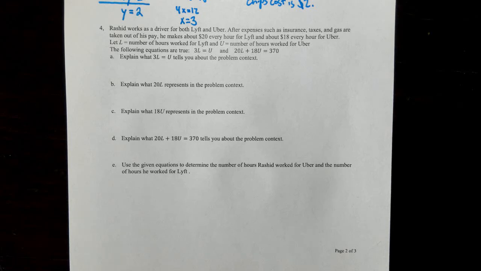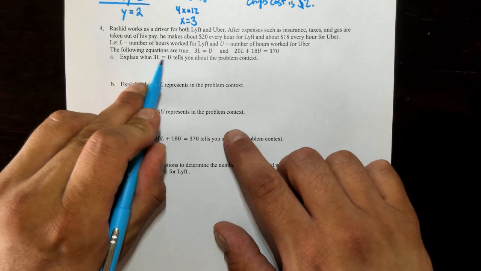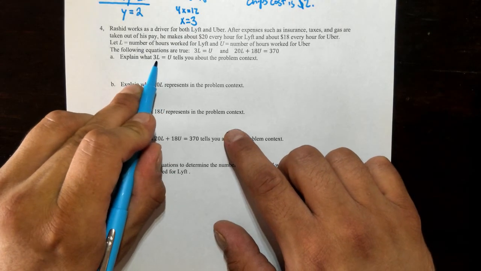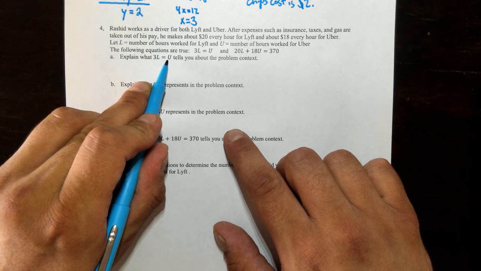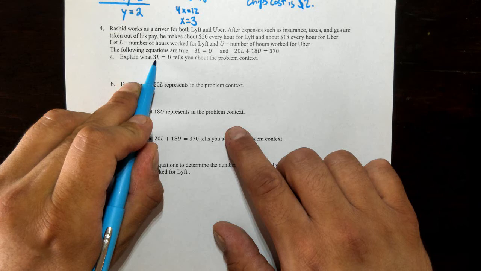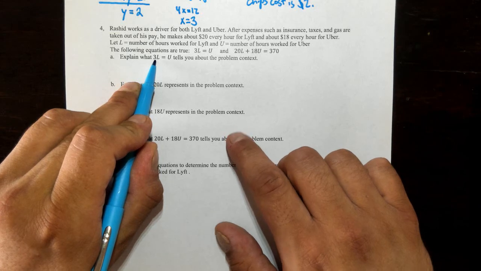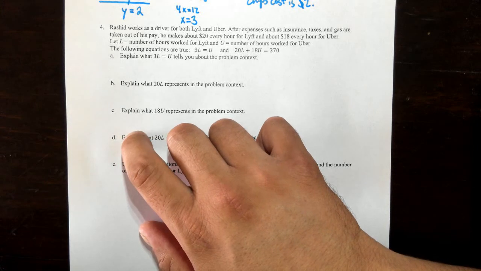So first we need to explain what 3L equals U tells us about the problem context. Well, what this is saying is that the times worked here are related. So he worked at Uber 3 times as much as he worked at Lyft. So how would you want to explain this?